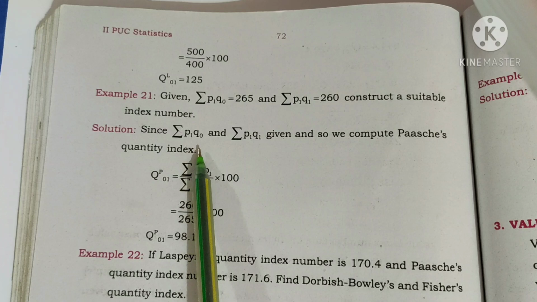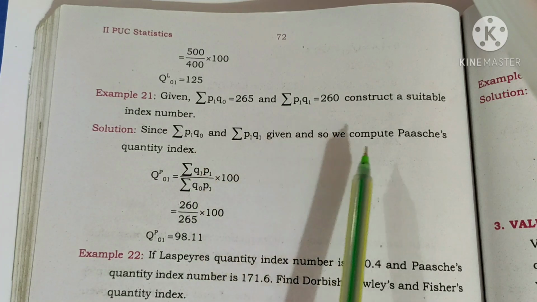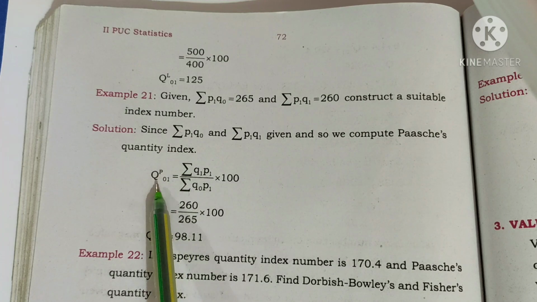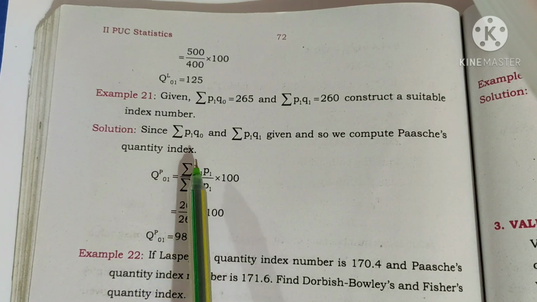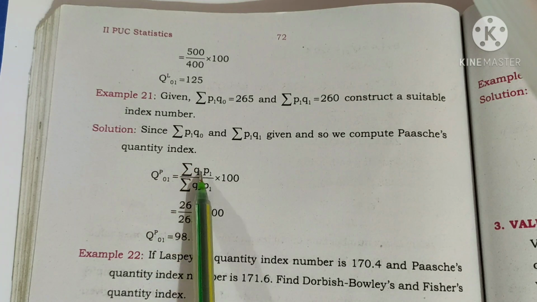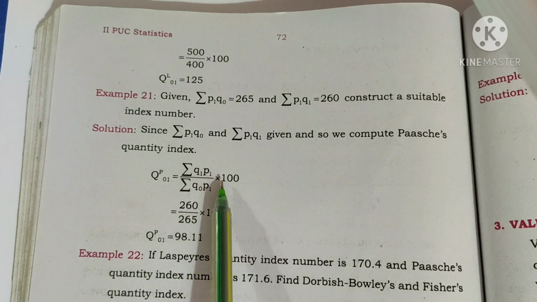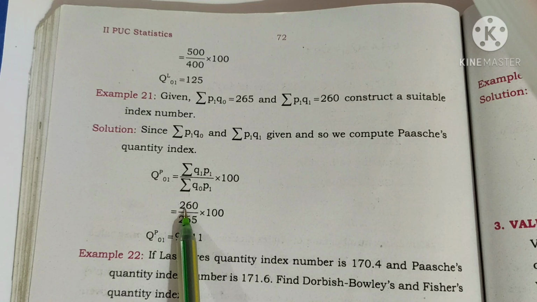So Q01 is equal to summation Q1 P1 divided by summation Q0 into P1 into 100, which on substituting is 260 divided by 265 into 100, which is equal to 98.11.